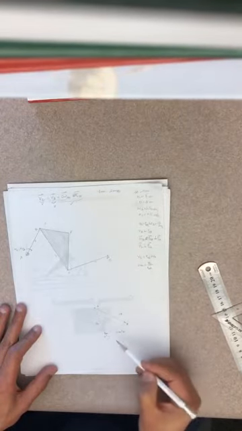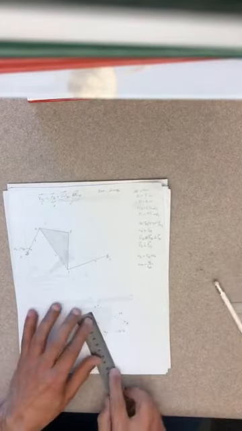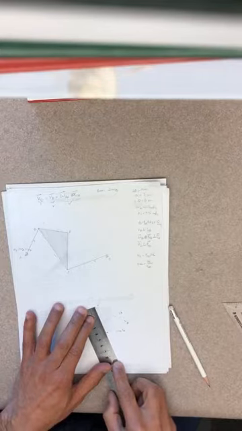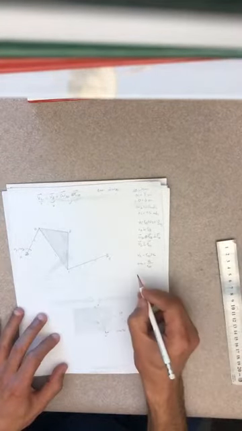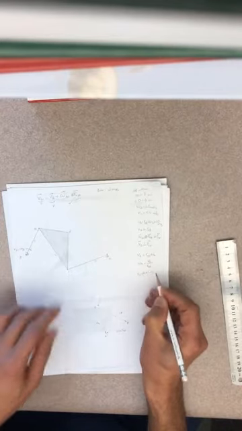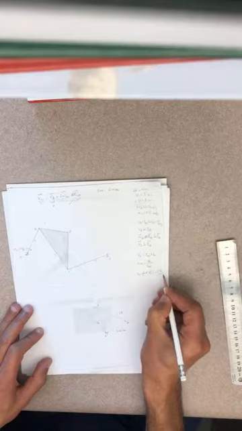So I have VC, I can measure it and scale it back to the number. This looks like 4.4 centimeter, so my VC is 4.4 times 2, which is my scale. It's going to be 8.8 centimeter per second.